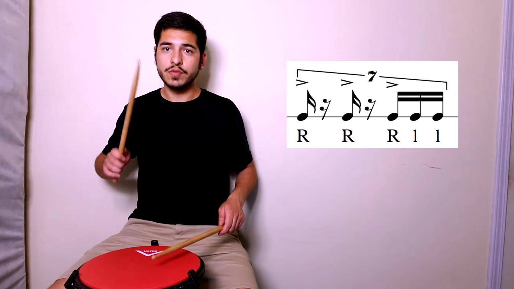To practice this, play this with all the spaces filled in first, then take some left hands out.